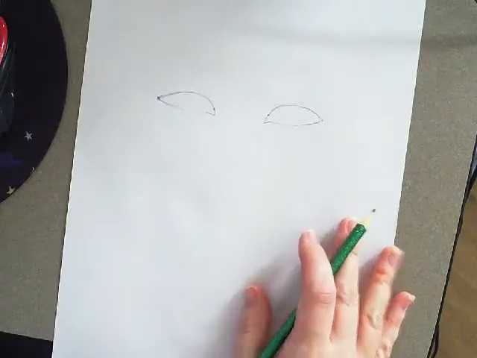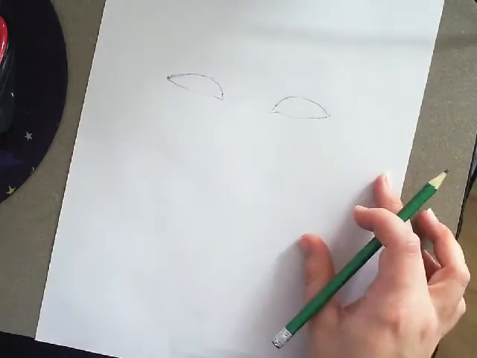If your eyes aren't perfect, that's okay. Ooh, I think mine are a little crooked. That's okay. One's bigger than the other. Yeah, in real life, one eye is bigger than the other on my face.